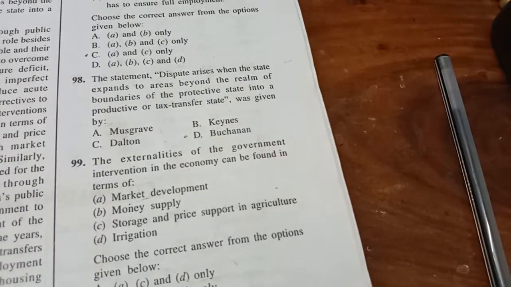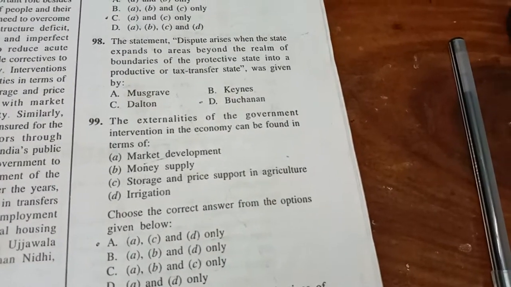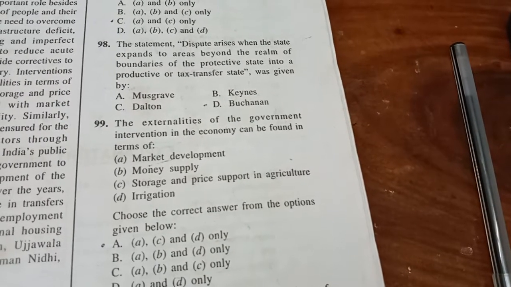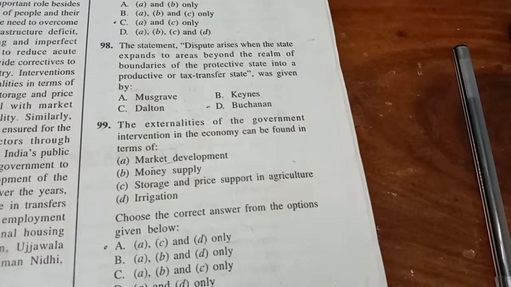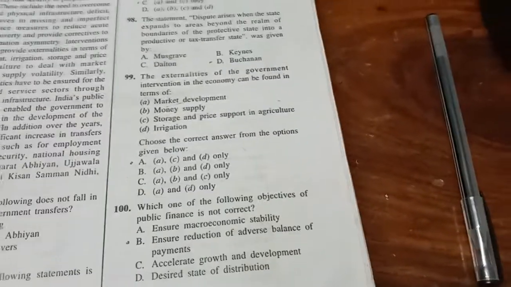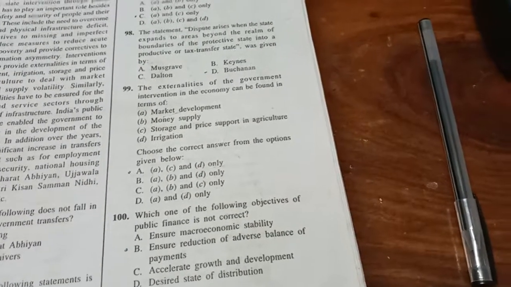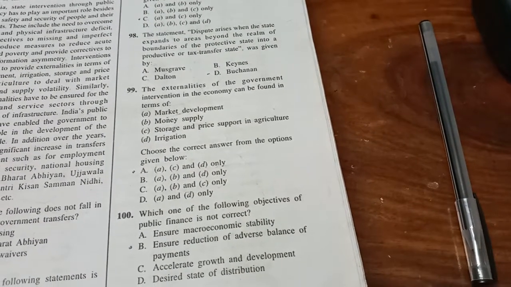The externalities of the government intervention in the economy can be found in terms of A, C, D number: market development; C number, storage and price support in agriculture; D number, in irrigation. Which one of the following objectives of public finance is not correct? Ensure reduction of adverse balance of payments.